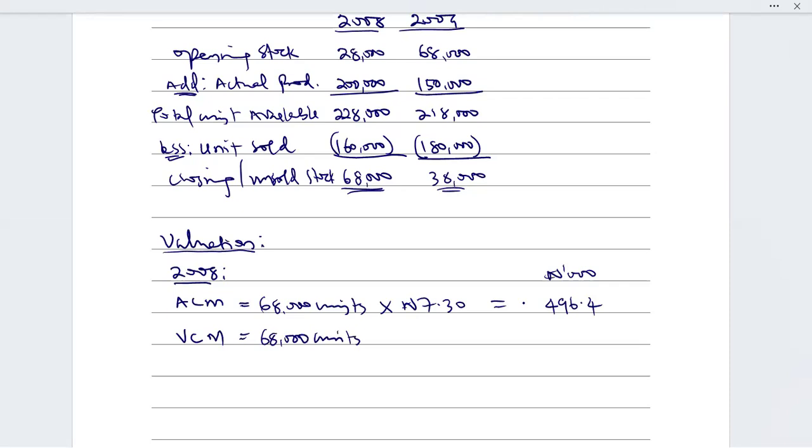But for variable, you are going to multiply with the total variable cost per unit. If you go to the table given, where you have the cost per unit, the total cost per unit is 7.30 kobo. If you less fixed manufacturing overhead, what you have left is your variable cost per unit, which is 4.30 kobo. So I would then say 4.30 kobo. So what do you get?